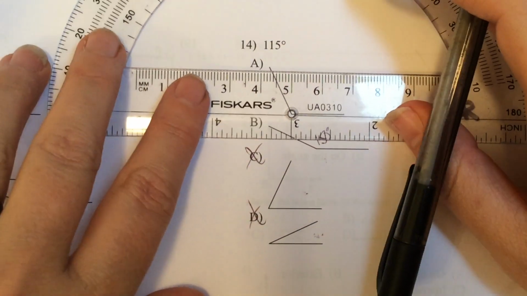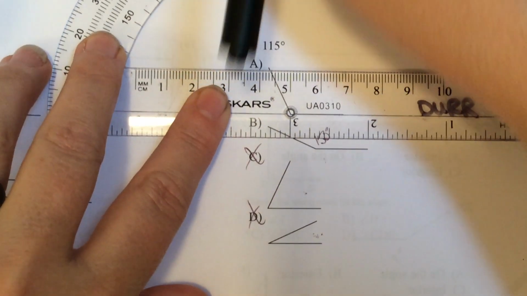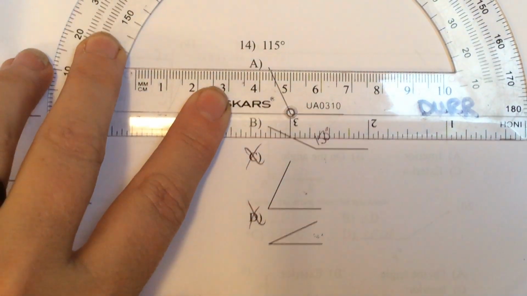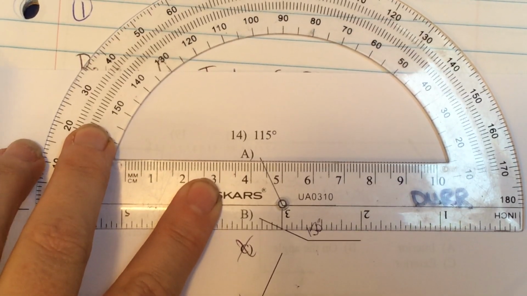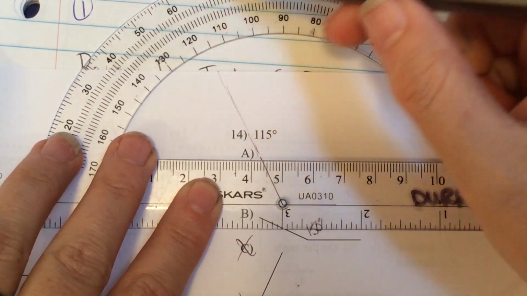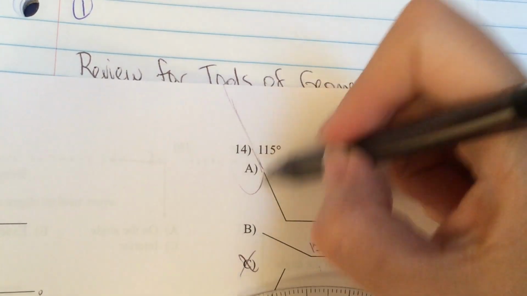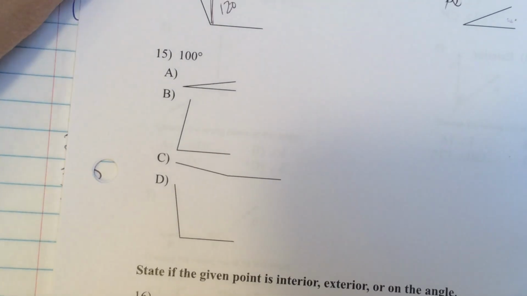So let's try this one. And I gotta scoot down here. So if I extended this line out, kept coming, kept coming, kept coming, it looks like it'd be right at 115. So definitely A.